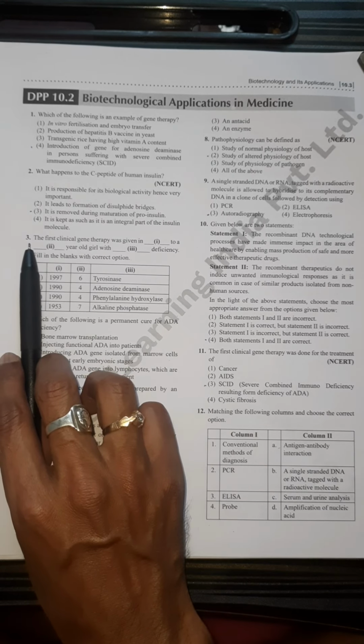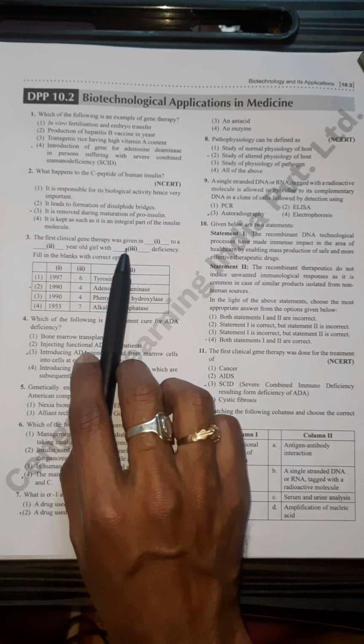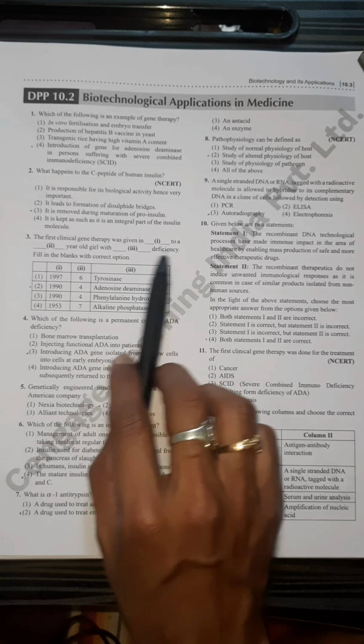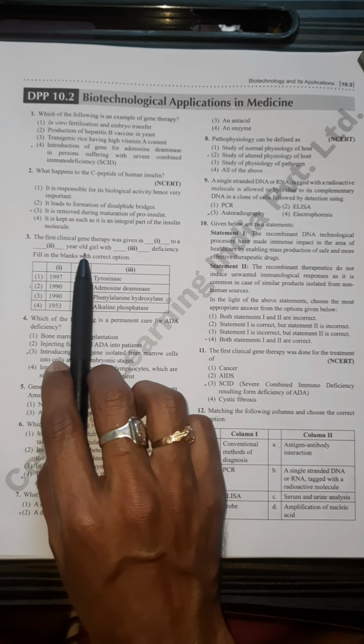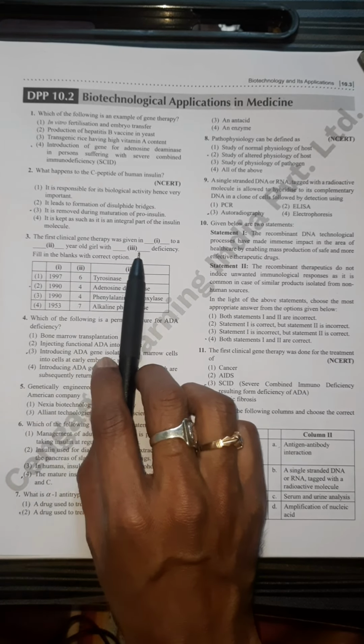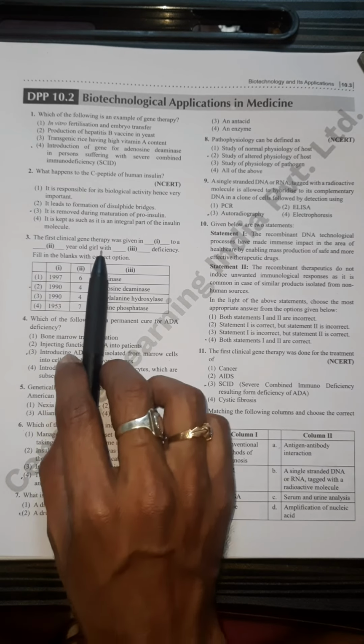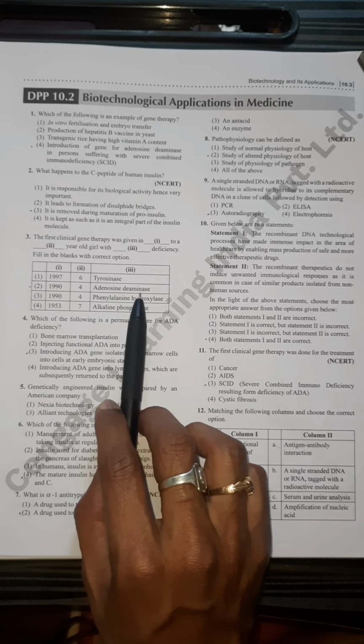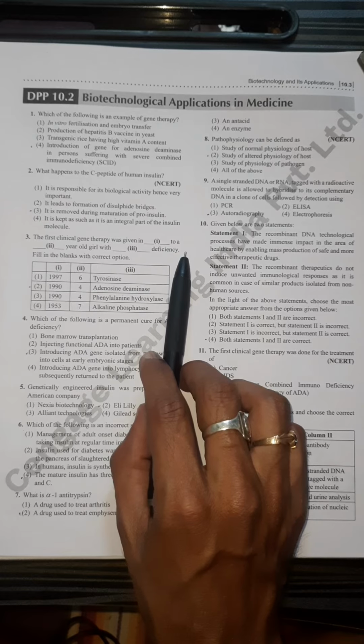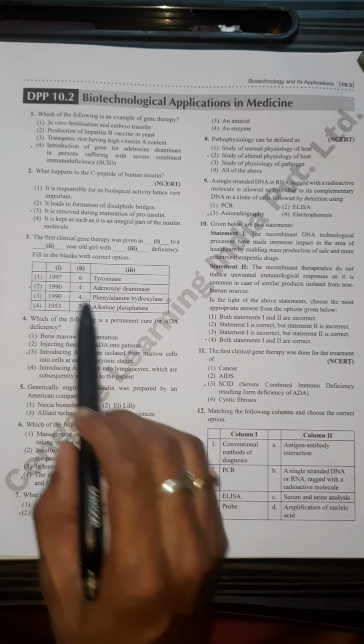Next, third question. First clinical gene therapy was given in dash to a dash year old girl with dash deficiency. Fill in the blank with the correct option. In the year of 1990, 4-year-old girl suffering with adenosine deaminase deficiency. Second option.